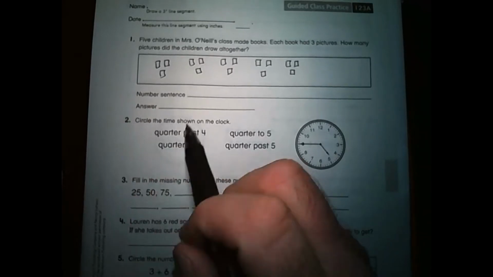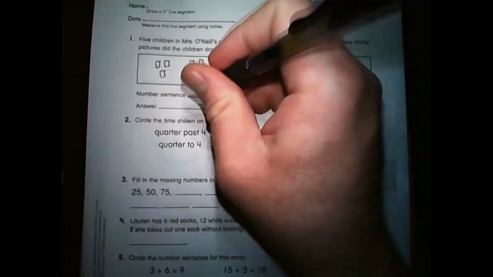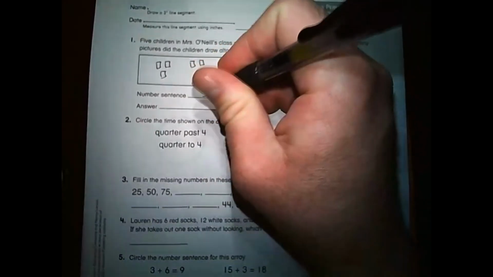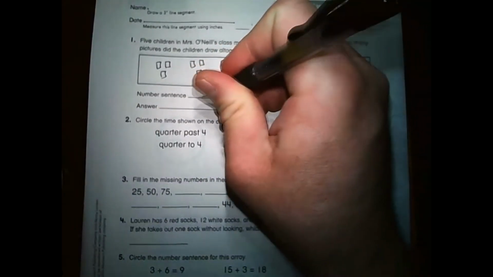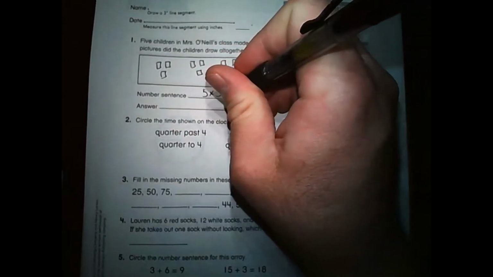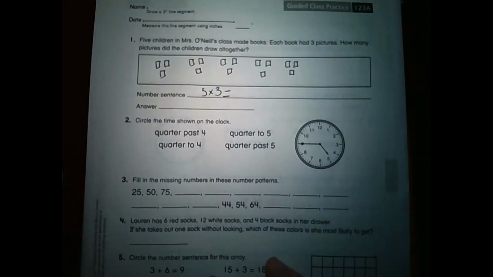And while you're doing that, I'm going to work on the number sentence. Our number sentence is 5 times 3. We are multiplying on this particular problem. So 5 times 3 equals blank. Our product is going to be the amount of pictures altogether. Okay?